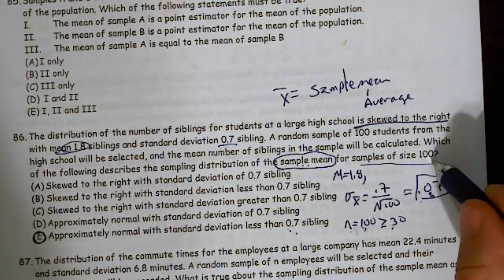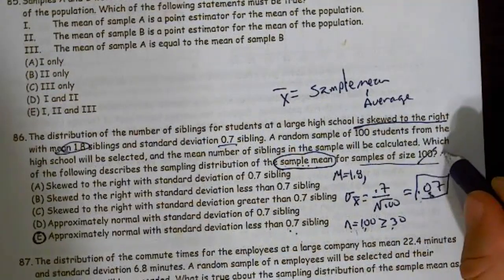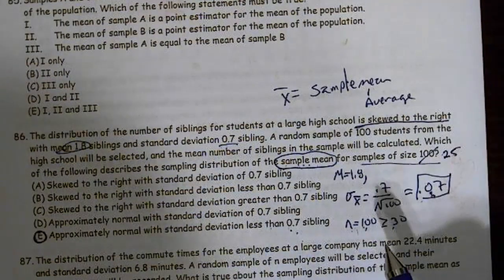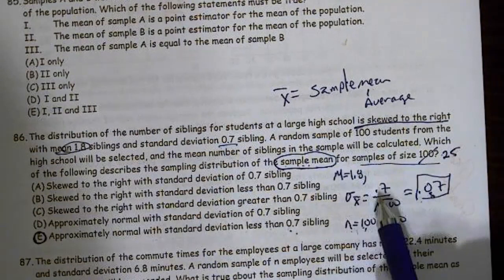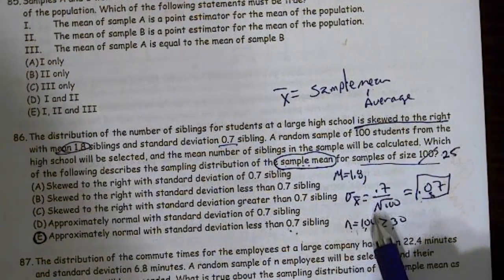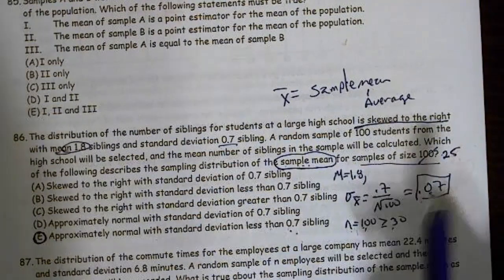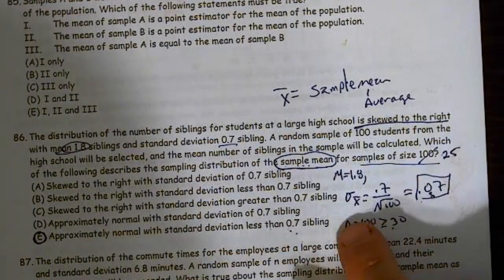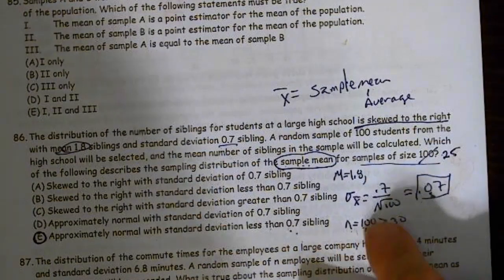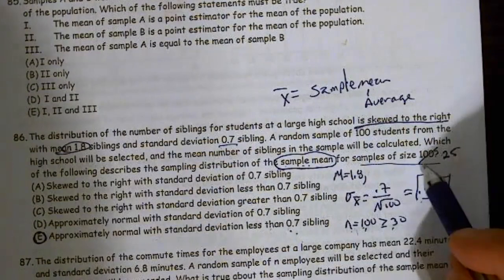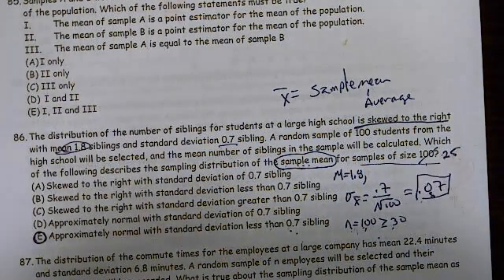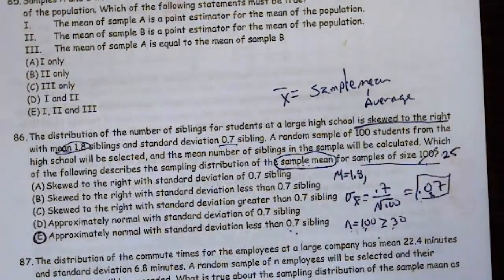Now, what happens if our sample size is less than 30? Well, if our sample size right here had been, let's say, 25, the mean would still be the mean. The standard deviation would be 0.7 divided by the square root of 25. But the shape is not normal. We don't know what the shape is. It wouldn't be normal yet because our sample size wasn't large enough. But in this case, we had 100. It's plenty large. It's normal by central limit theorem.